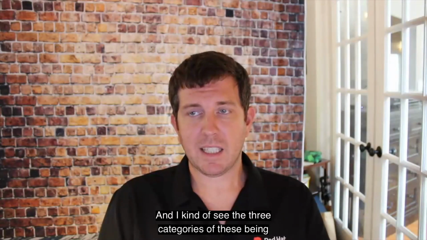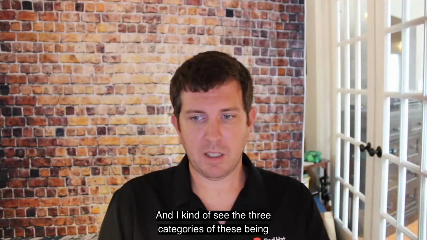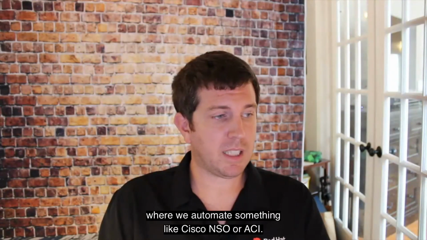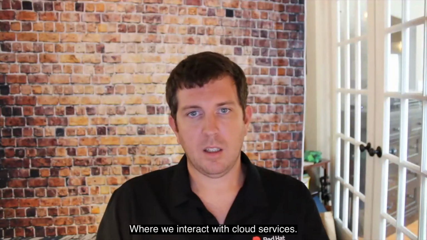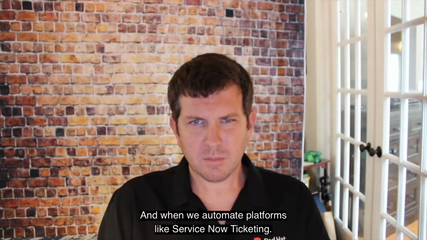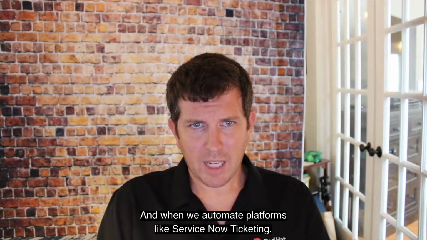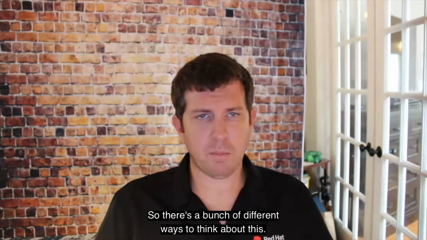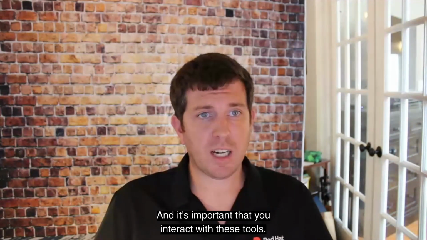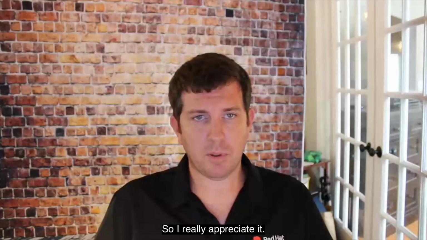And I kind of see the three categories of these being where we automate the automators, like Cisco NSO or ACI, where we interact with cloud services, and where we automate platforms like ServiceNow ticketing or something. So there's a bunch of different ways to think about this. And it's important that you interact with these tools. So I really appreciate it.